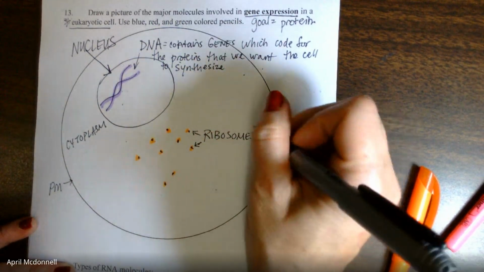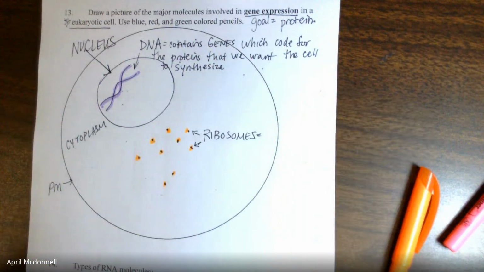And back in chapter 4, our goal was to identify the ribosomes in the cell and then list the major function. The major function of the ribosome was that the ribosomes are the sites or the literal locations where the proteins are going to be synthesized.